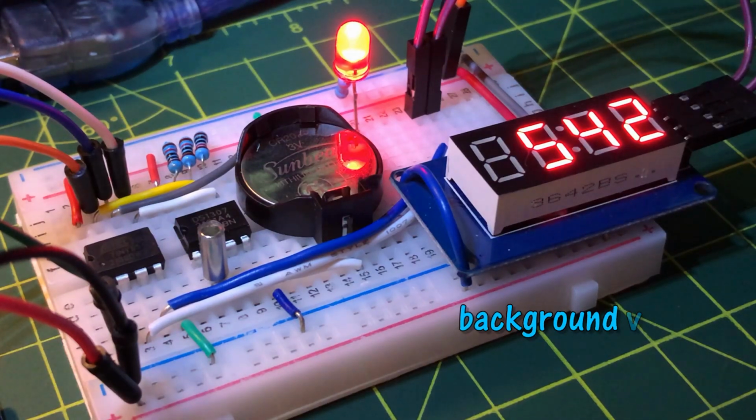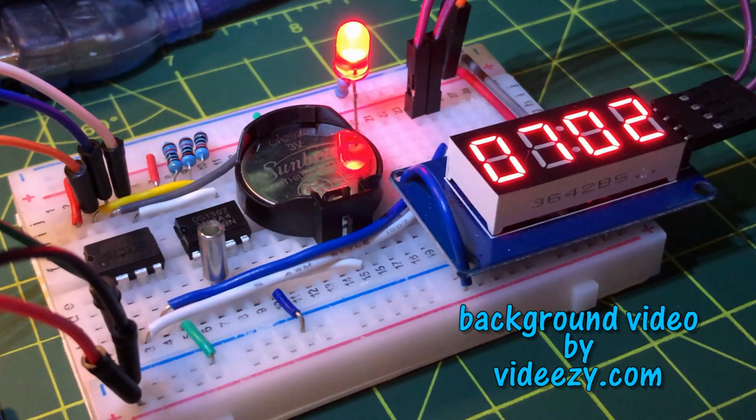More ATtiny85 projects will be presented in future videos, such as programming the DS1307 real-time clock.